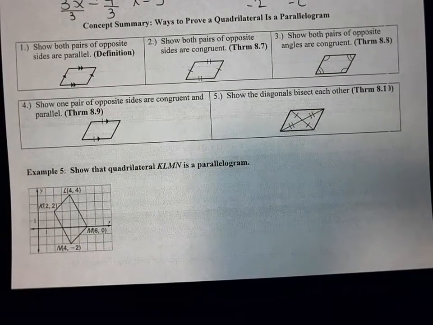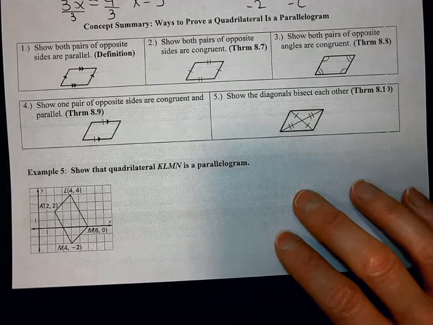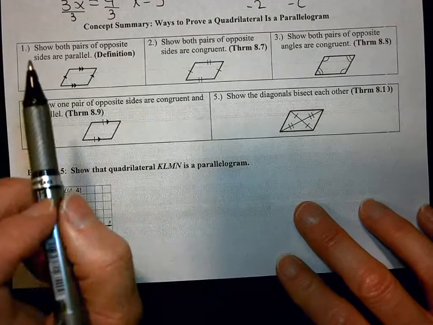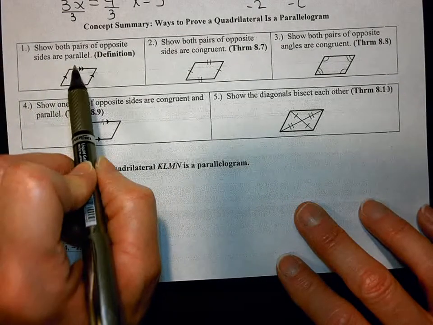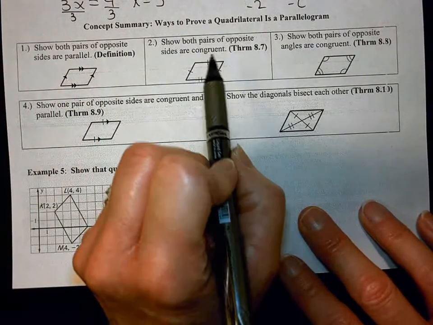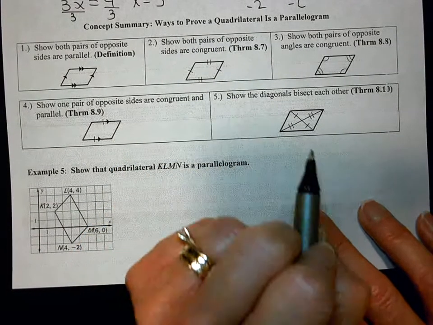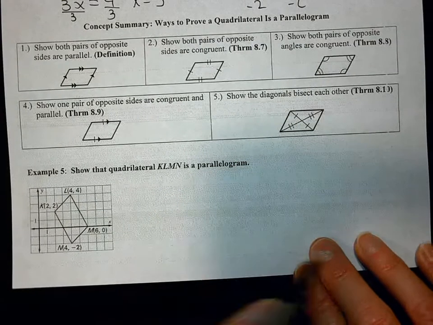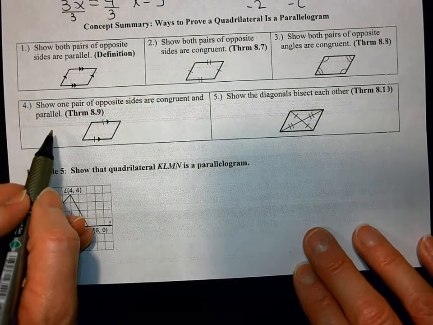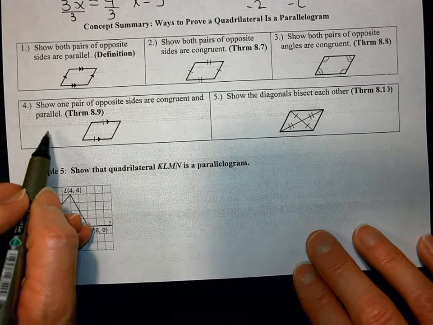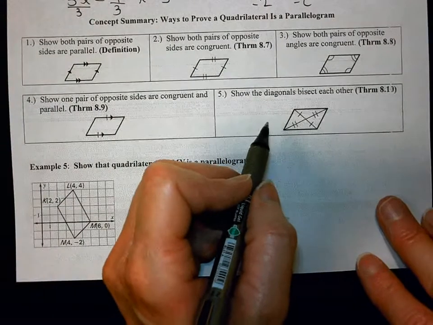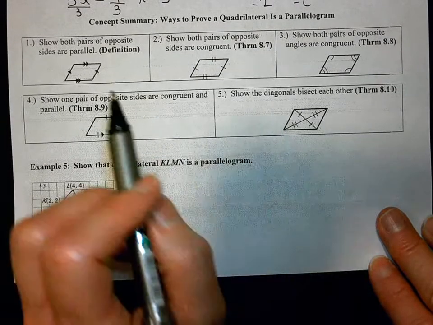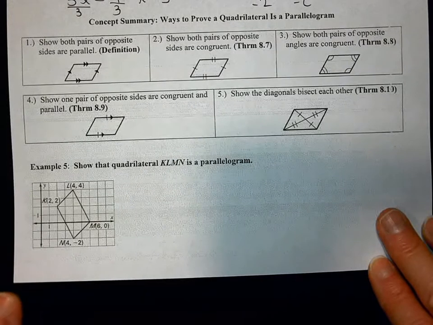Okay, if we take a look at the concept summary, ways to prove a quadrilateral is a parallelogram. Each one of these by itself proves that you have a parallelogram. If you find both pairs of opposite sides are parallel, you have a parallelogram. If you show me that both pairs of opposite sides are congruent, you have a parallelogram. If you show me both pairs of opposite angles are congruent, you have a parallelogram. If you show me one pair of opposite sides are both congruent and parallel, you have a parallelogram. And lastly, if you show me the diagonals bisect each other, then you have a parallelogram. One of these by itself would prove it's a parallelogram.